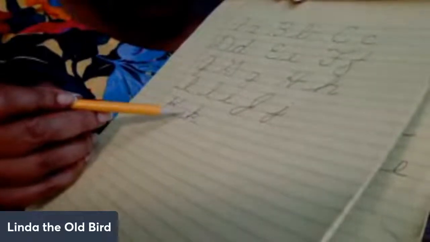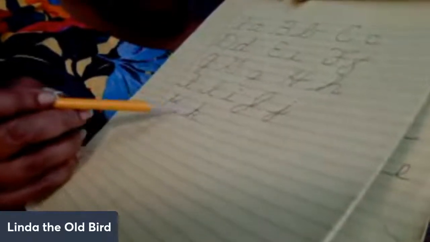There we go. You see the K, the little K, this part looks very similar to the capital K, but it's between the second line and the third line.